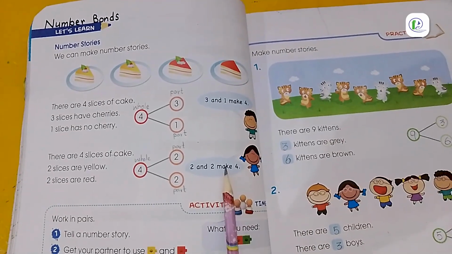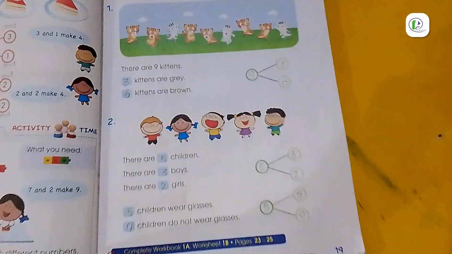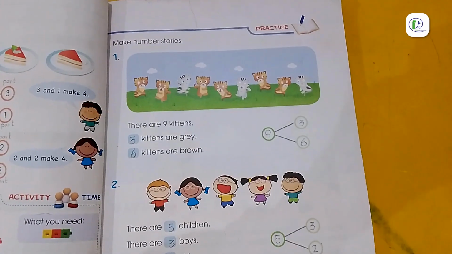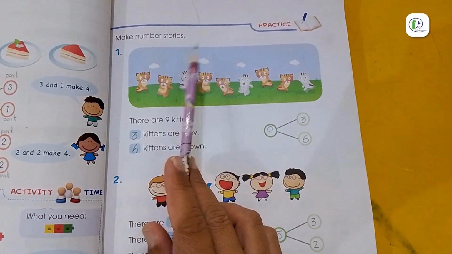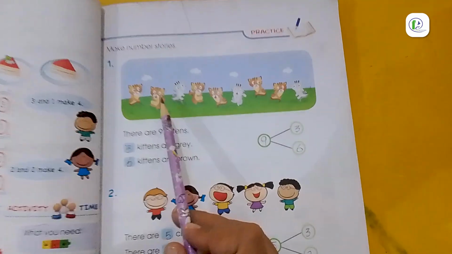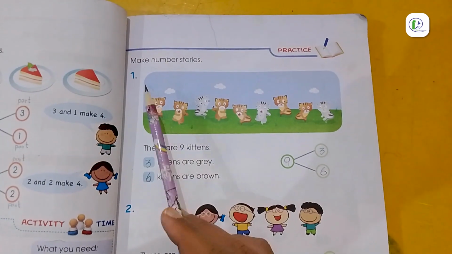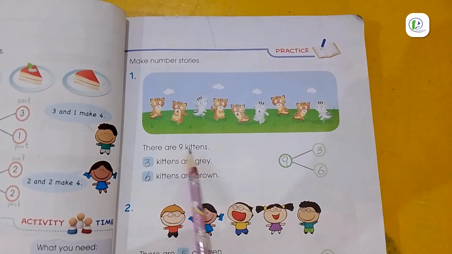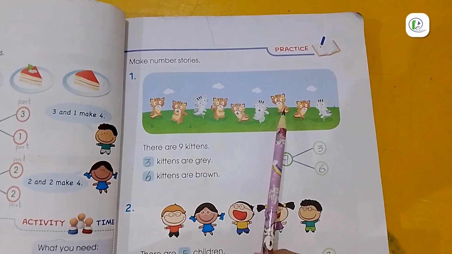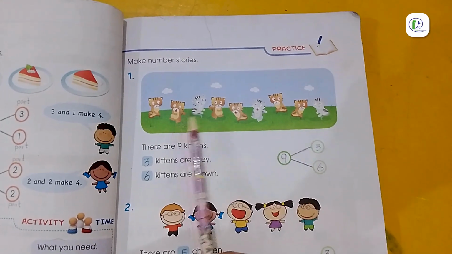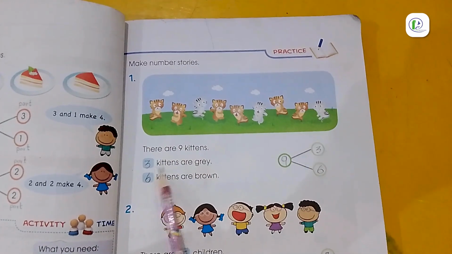Now next page number 19. Practice question. Make number stories. We have to make stories again. Question number 1. There are 9 kittens. 1, 2, 3, 4, 5, 6, 7, 8, 9. There are 9 kittens. Dash kittens are grey.